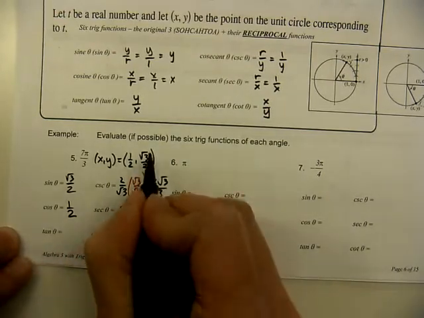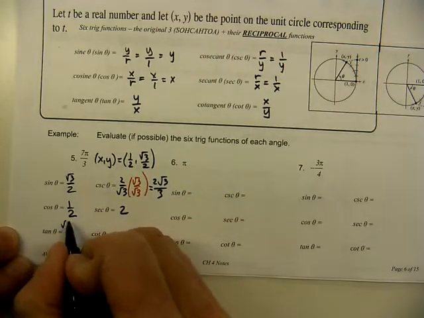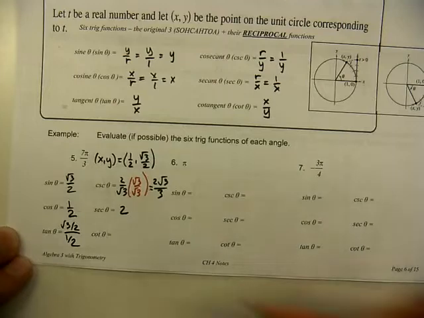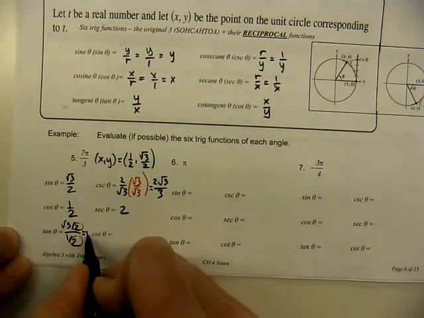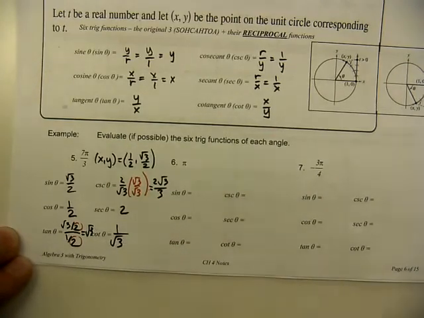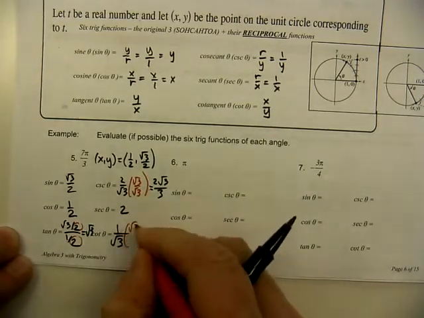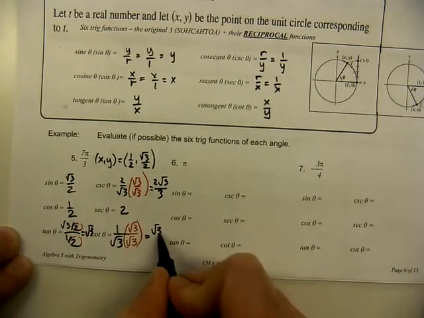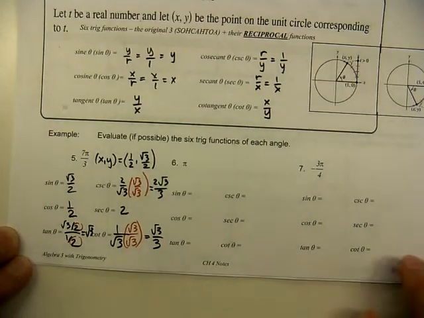Tangent is the y over the x. So you have a root 3 over 2 divided by 1/2. Again, remember those 2's cancel out, and so you're left with root 3. We reciprocate that, we get 1 over root 3. Rationalize your denominator. So root 3 over 3 is the result.